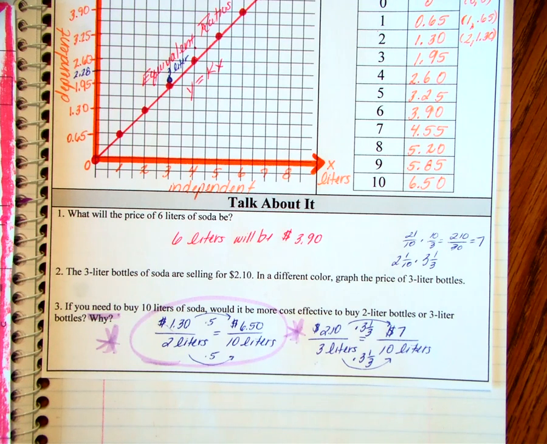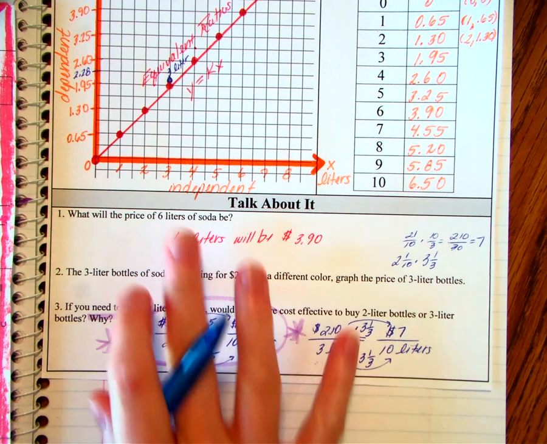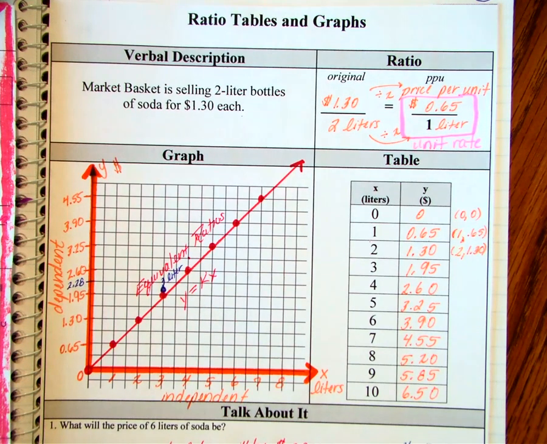Biggest difference I can see, though, is this is not practical. This is more cost effective, and you would have literally 5 bottles. You can't have 3 1/3 bottle. You would have to buy 4 bottles. You would have no choice. So do you want 4 bottles? And then by purchasing 4 bottles, you've spent more money. You'll get more product, but you've spent more money. So that's kind of a lose-lose situation too, depending on what you're trying to accomplish. I would go with 2 liters on this one.